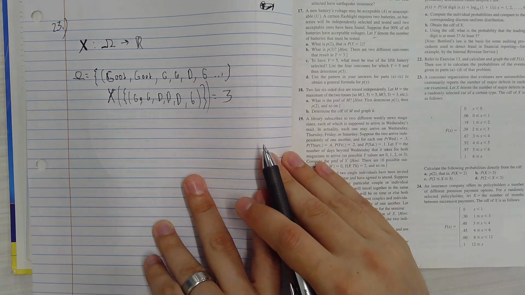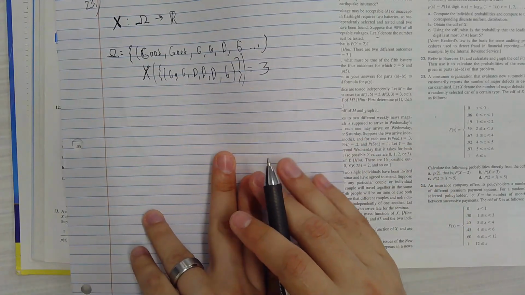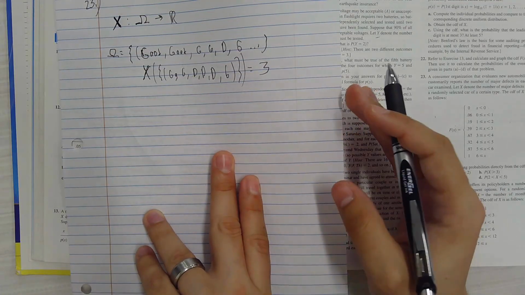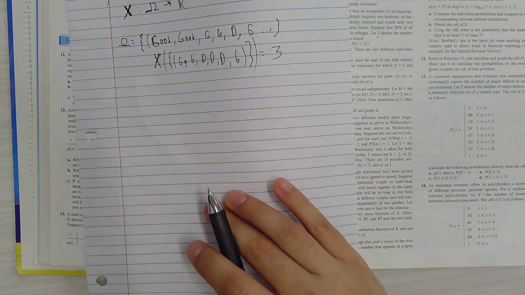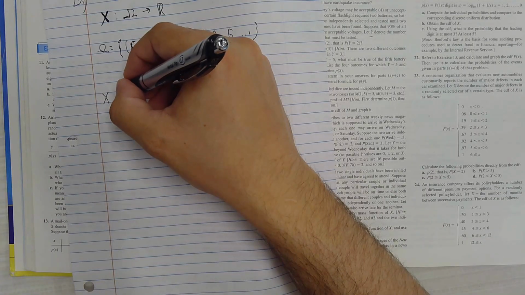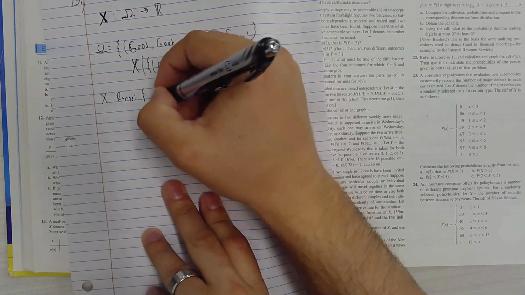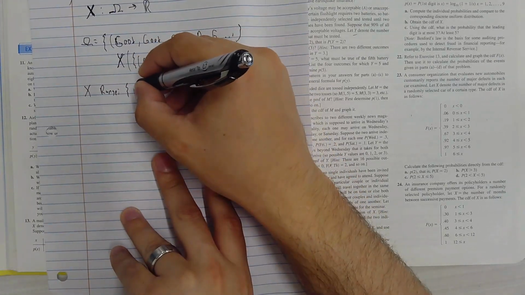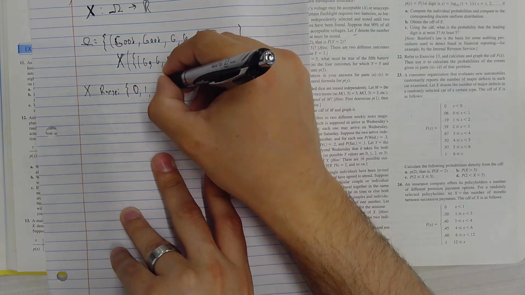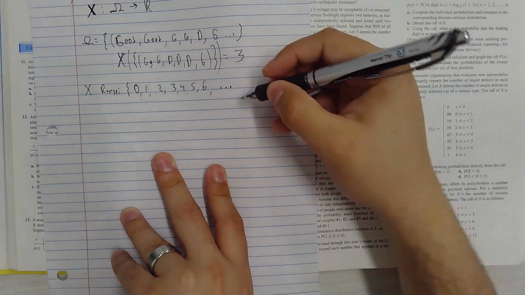Yeah, I think that's what it's trying to say here. And so a cumulative CDF is going to be adding all the probabilities together. Honestly, our range for X is probably going to be somewhere around 0, 1, 2, 3, 4, 5, 6, and so on.